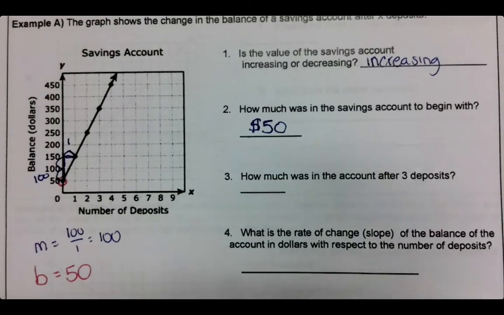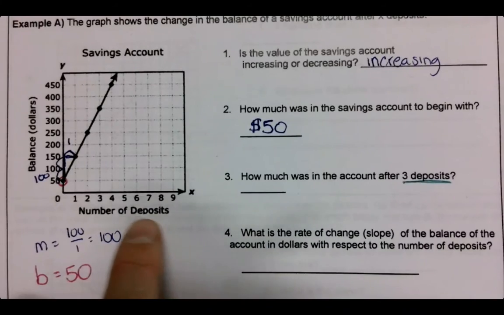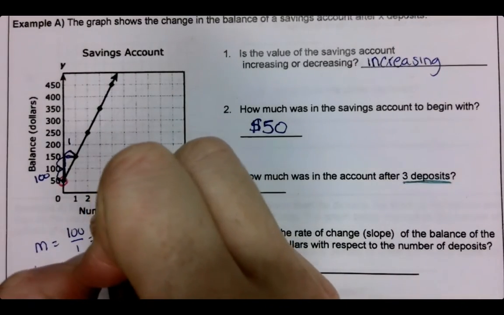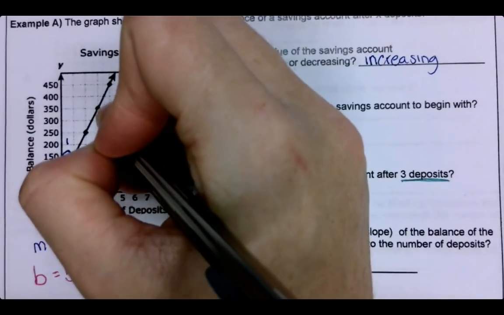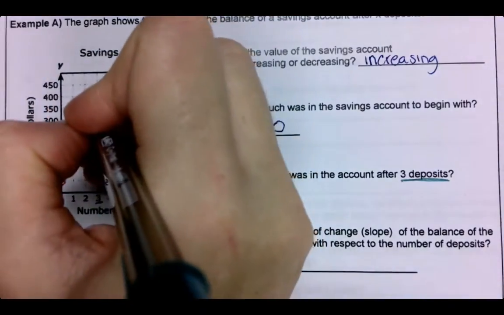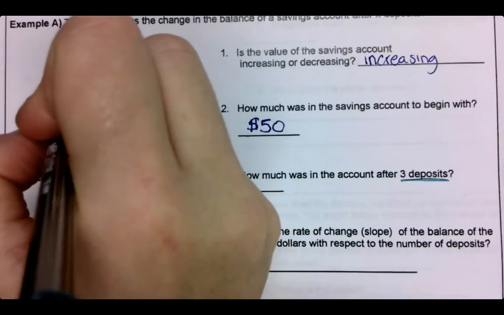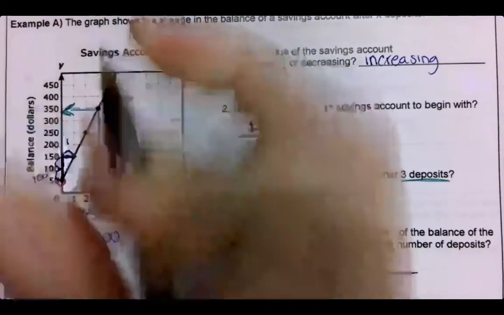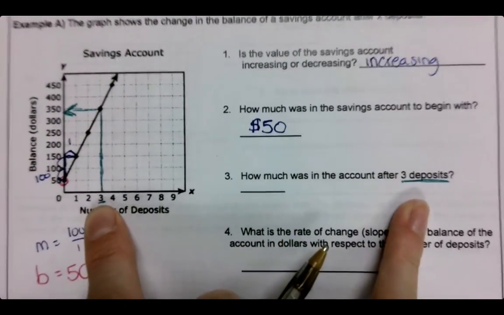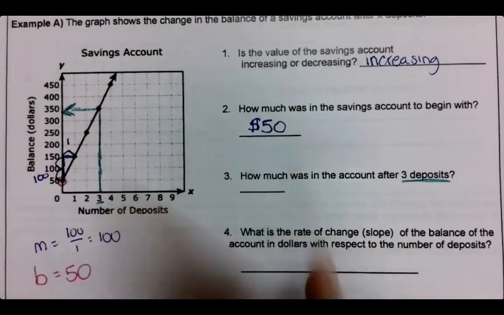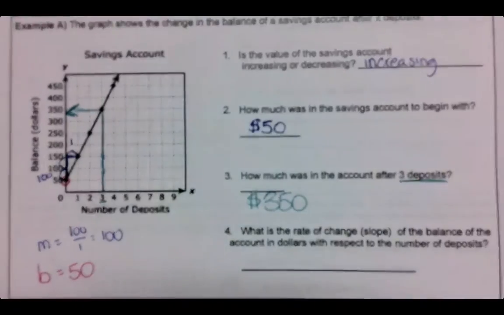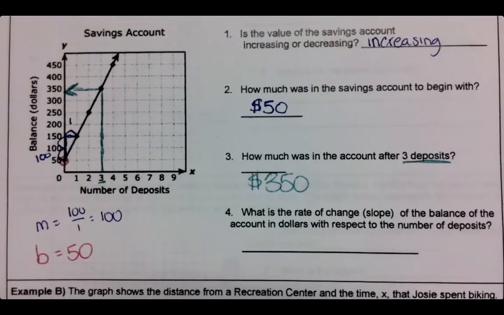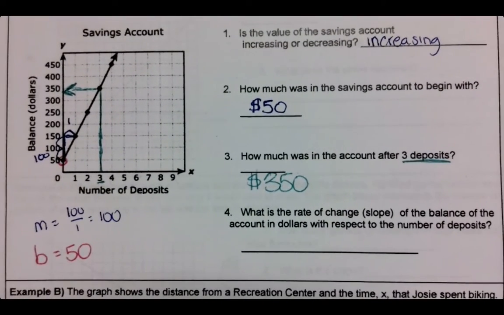For this next one, it says how much was in the account after 3 deposits. So number of deposits is down here in the X, right? So 3 is the number that I'm looking for. So I'm going to find my 3 on the graph, and then I'm going to go to my dollar amount. So I plugged in 3 deposits and found how much money would be in my account. And it's $350.